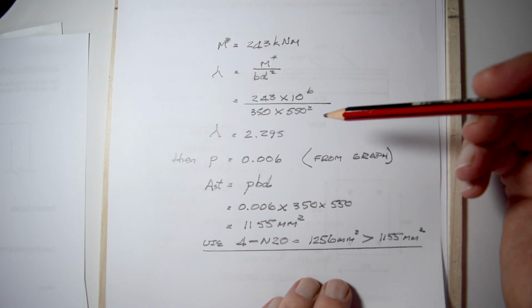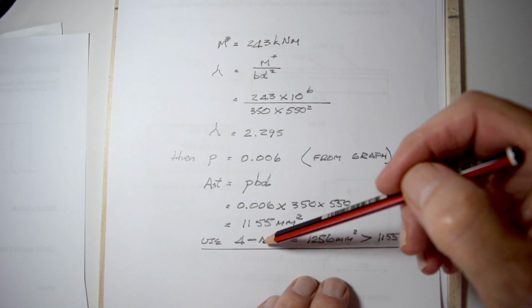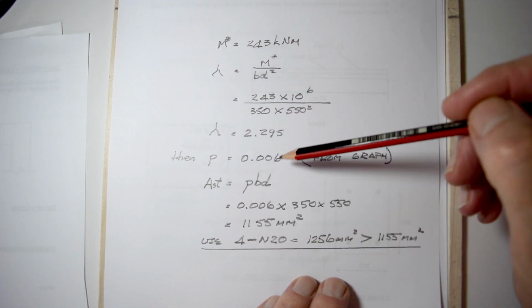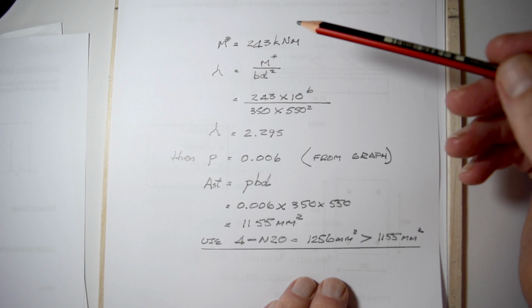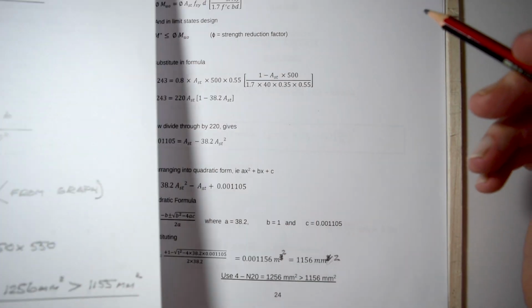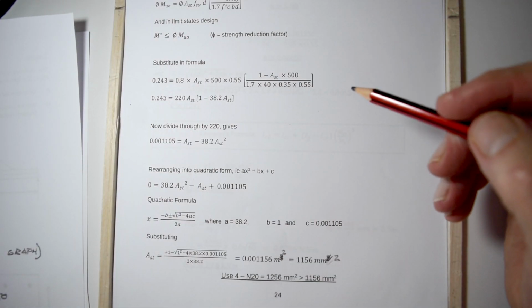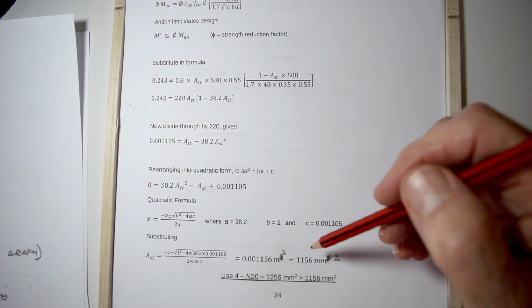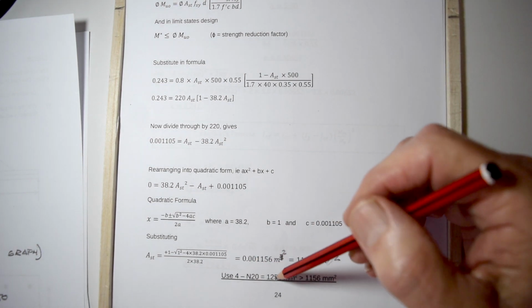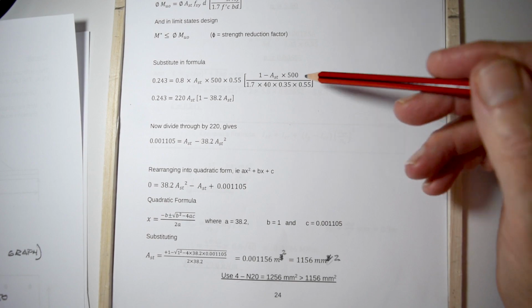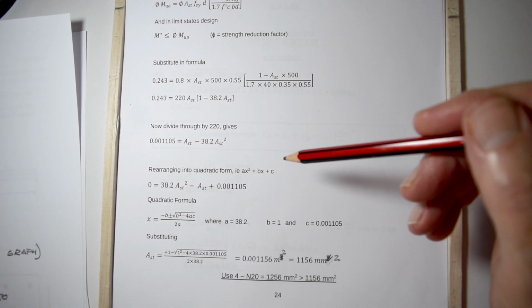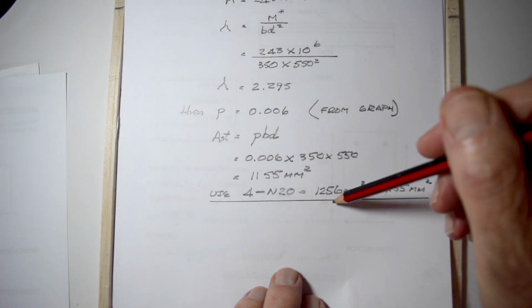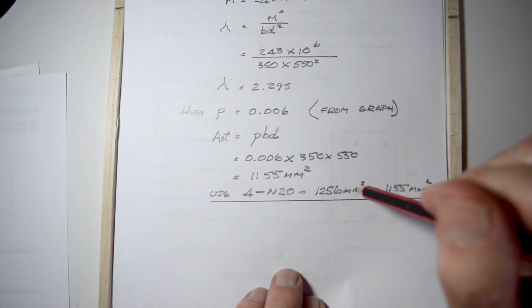So it's really easier to do this if you have this sort of problem, if you have to compute the steel. But be accurate in your assumptions. So with that steel, we can use the 4N20s as we have in this particular problem, because by doing the thing the simple way, we also got 4N20s, 1256 square millimeters of steel.